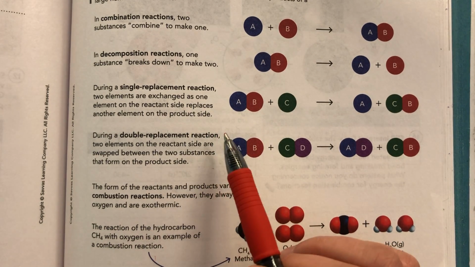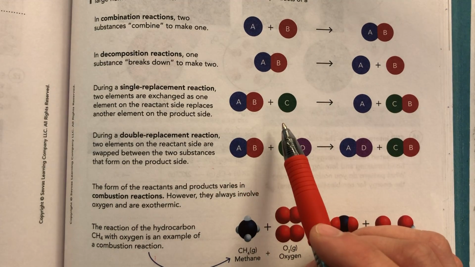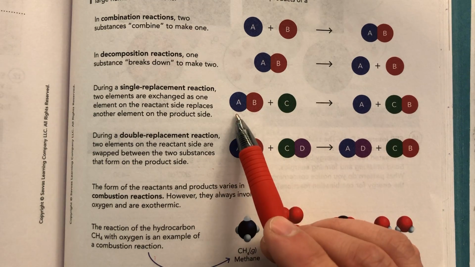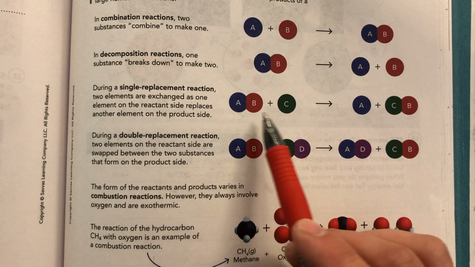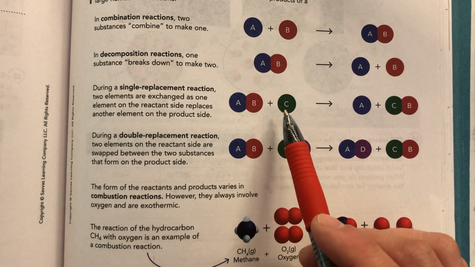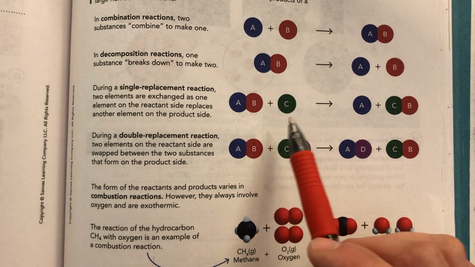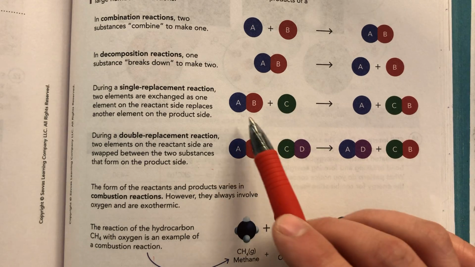Okay. And then we have what we call a single replacement reaction, where generally these occur in aqueous solutions. So we're going to have a dissolved substance, and we're going to put something into that solution, and it's going to replace one of these 2 substances. In this reaction, A is the one that's being replaced.